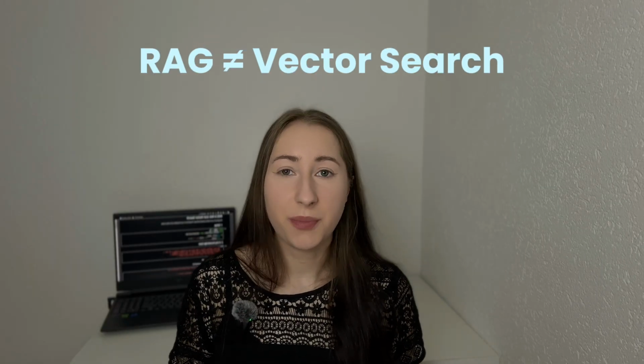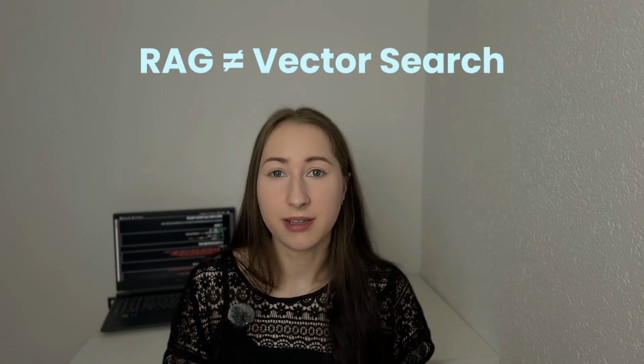Let's get started! In real systems, the hard part is not making retrieval work once. The hard part is making it work reliably. Vector search is just one component in a much larger pipeline. So if RAG is more than vector search, what is actually happening inside the pipeline?